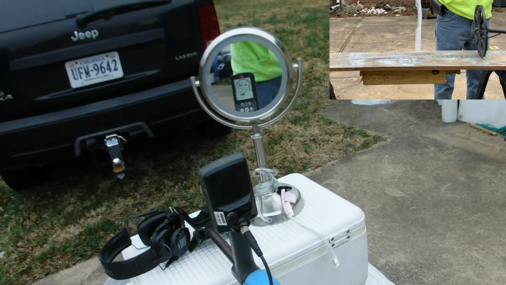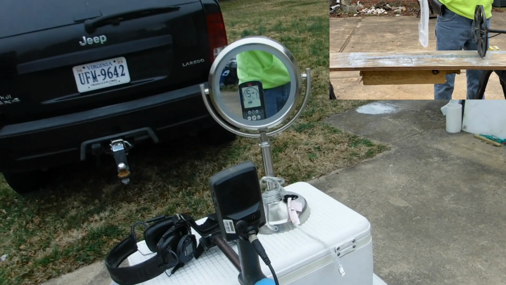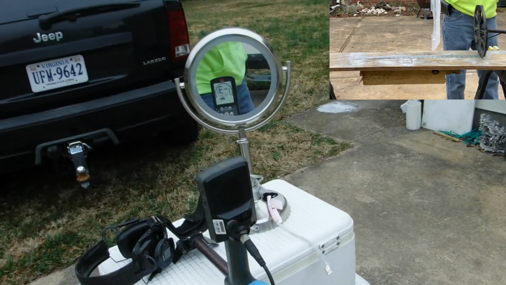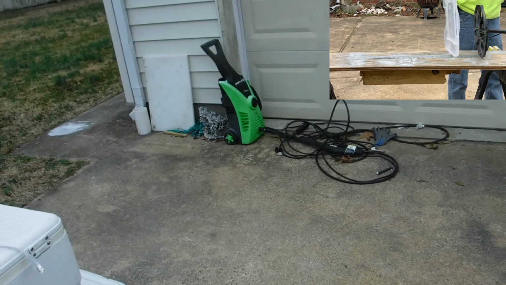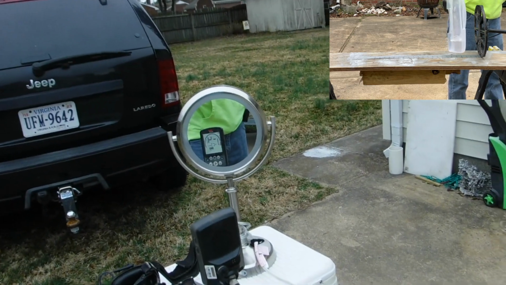-5. I got the volume low, but -5. It's not seeing this quarter. That's the fastest this machine will go. It's not seeing that quarter right there. Now I'm 10 inches away. Let's go back. 6 inches away, 5 inches away.